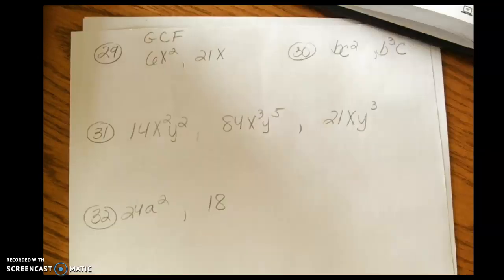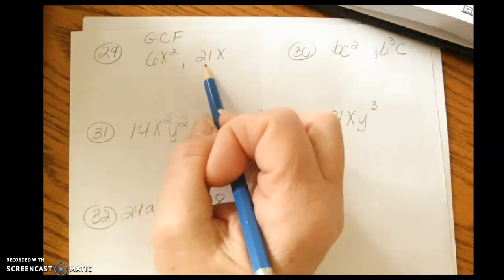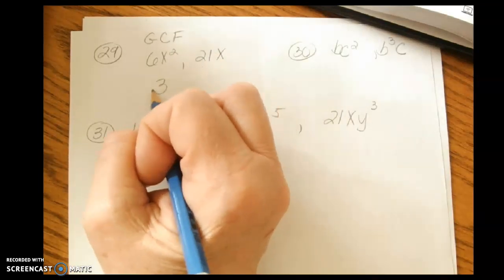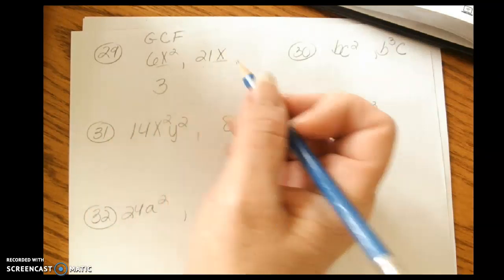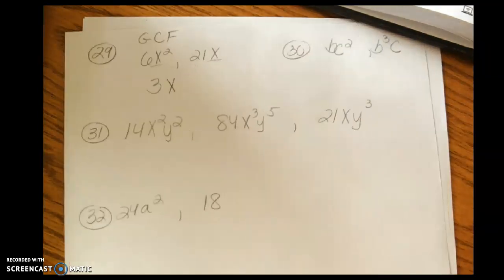This next section just has you list the greatest common factor. So again, that means the biggest number that is a factor of the two things that they're giving us, or the biggest number that you can divide them by, however you want to think about it. When I look, first I'm looking at the numbers. 6 does not go into 21, but 3 does. So my factor is going to be 3 for the number. And then I have to just look at the variable. It's actually the least amount of x's I can take out. So it's going to be 3x. So that's the greatest common factor.